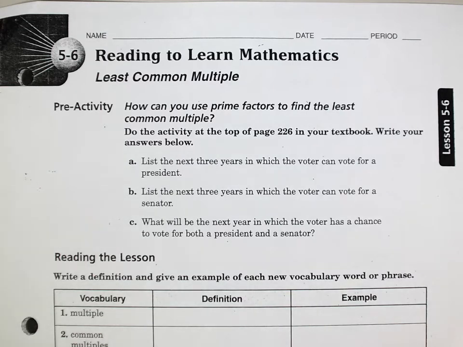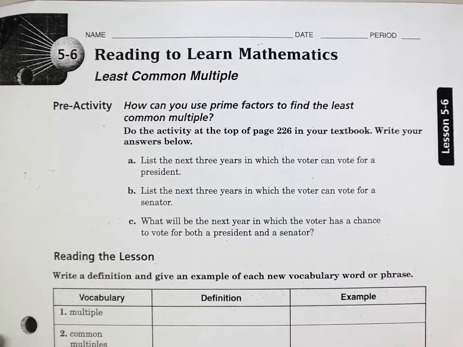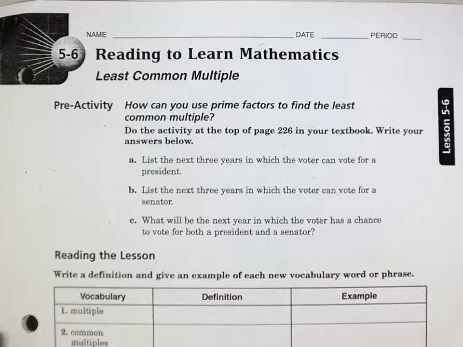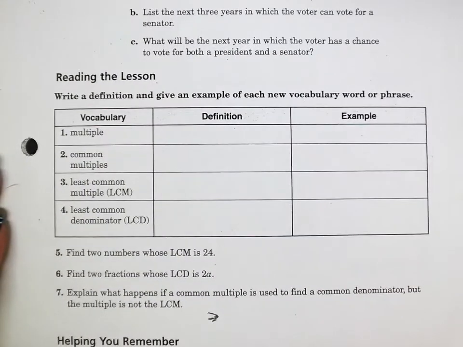5, 6 is least common multiple. So we're going to be finding least common multiples to help us with our fractions for finding the least common denominator between two fractions, and they could also have variables, so that will be the add-on for today. So we're on the Reading to Learn page first. We're going to go over some definitions, and then we will do some examples.